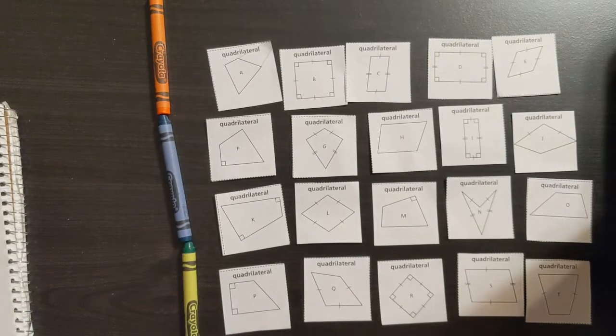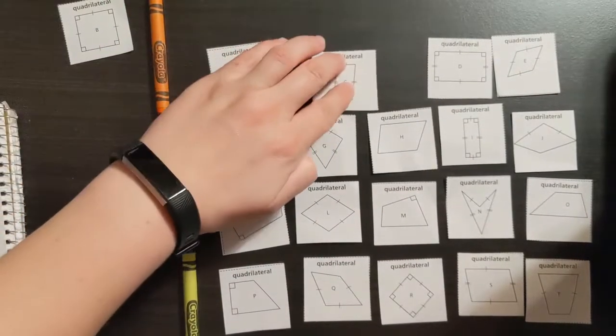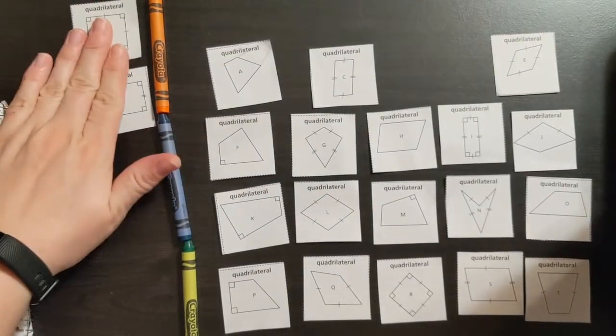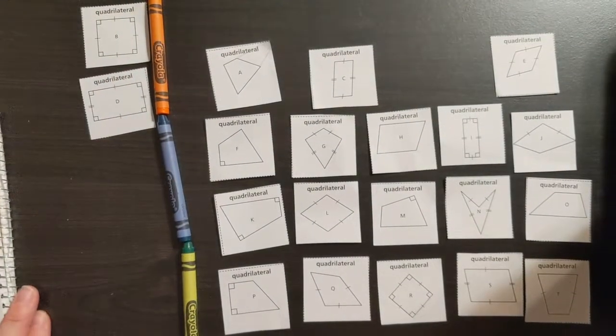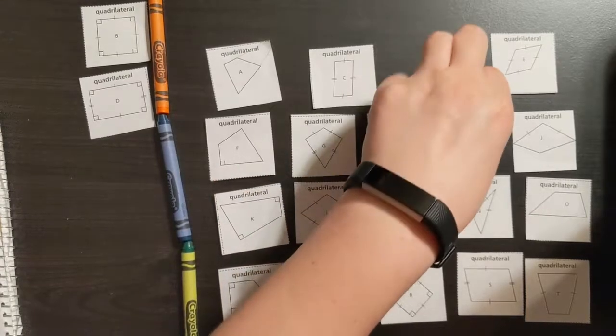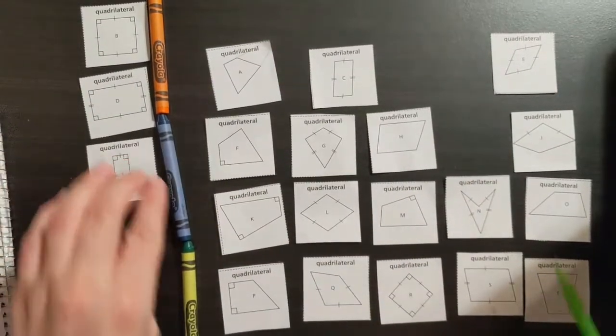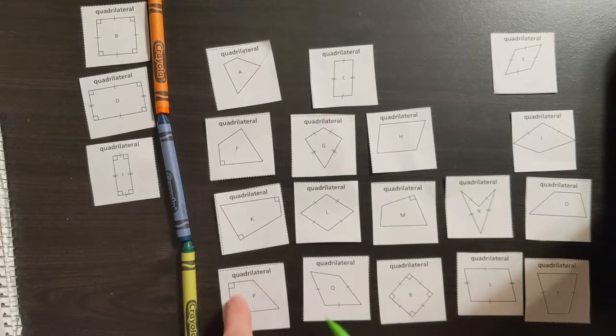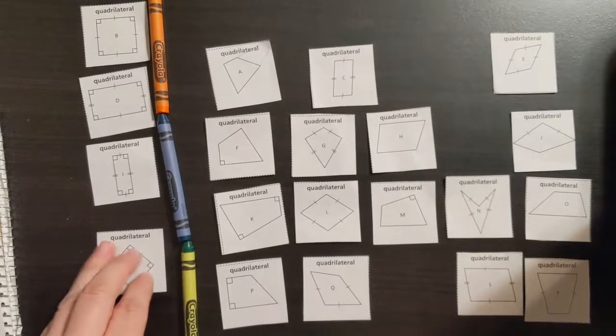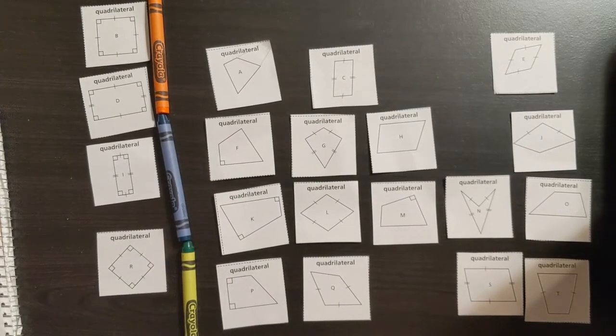Okay, we're looking for 4 right angle shapes. This one has 4 right angles. This one has 4 right angles. Can you still see those over there? Letter I does. See, I'm looking for just the angle marks. It's going a lot faster. That one has 2. That one has 4. There we go. So these are all the shapes that could be a rectangle.